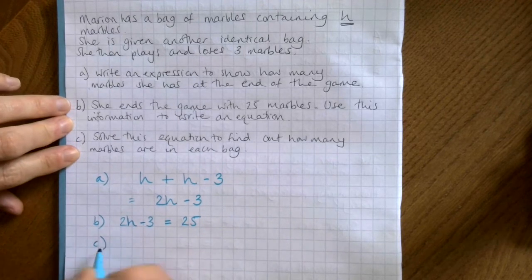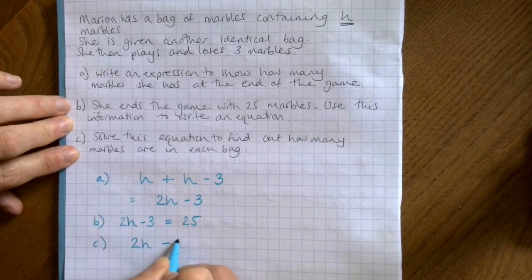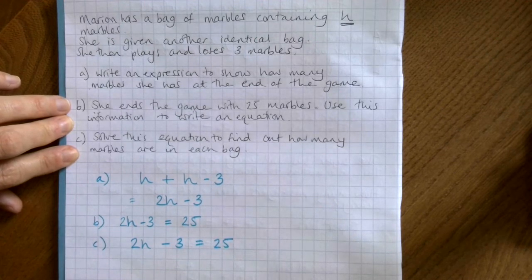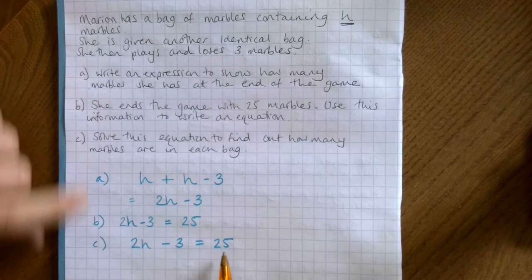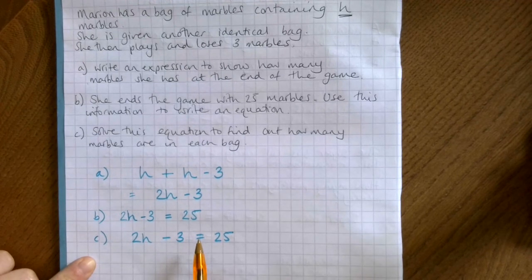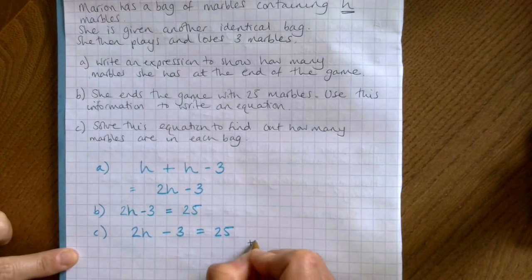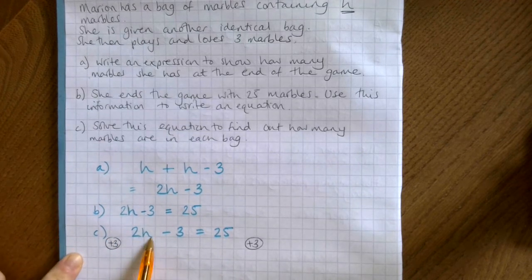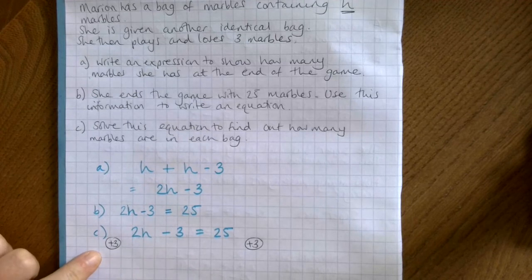So we're going to solve this equation. The first thing we want to do here, we've got 2H minus 3 equals 25. To get rid of that minus 3, we want to add 3 onto both sides of the equation. So 2H minus 3 add 3 gives me 2H. So I've just got 2H on that side now. And 25 add 3 is 28.